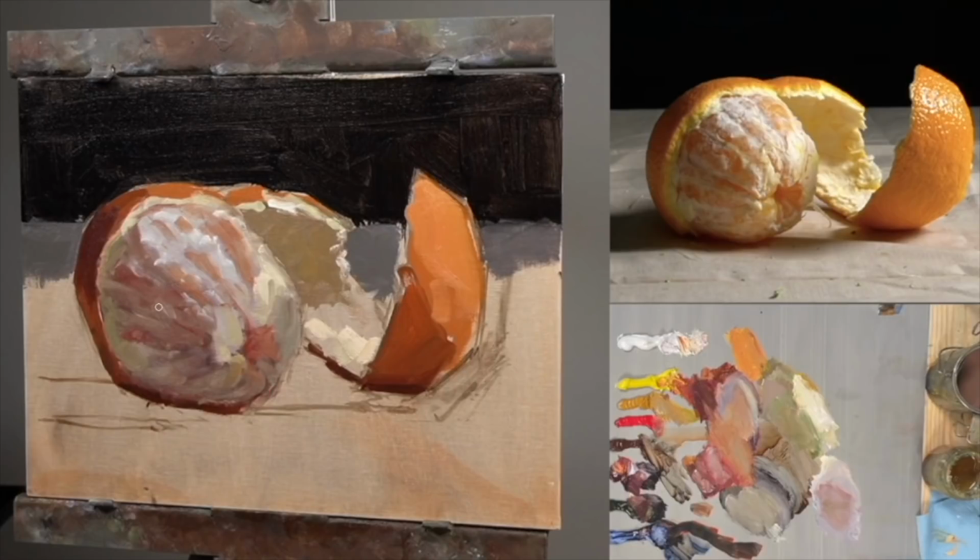One of the biggest mistakes I see is people might have their big shapes in the right value, but as the painting goes on and they find more details and smaller shapes and more values, they kind of lose what they established early on. So as I'm putting in more colors and values in this area, I'm constantly stepping back and making sure that I'm not making things too dark or too light.